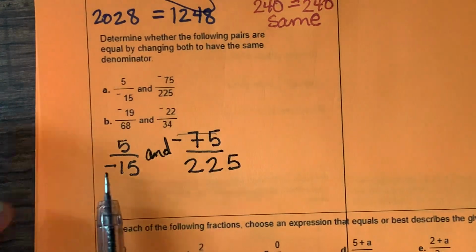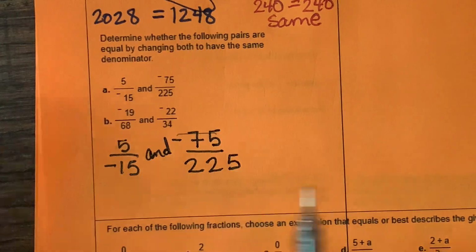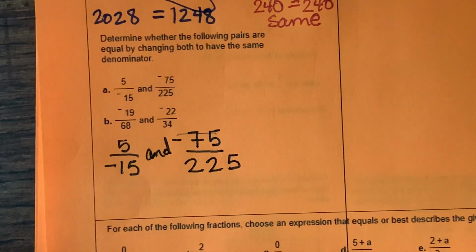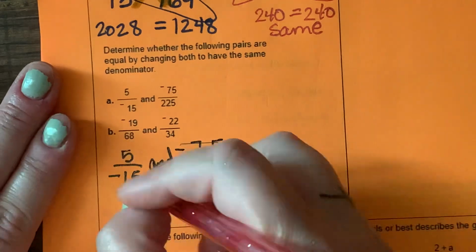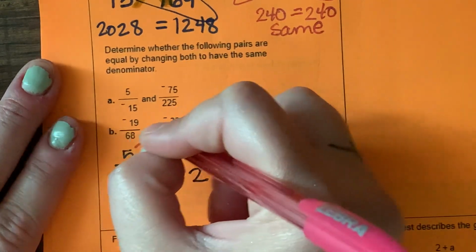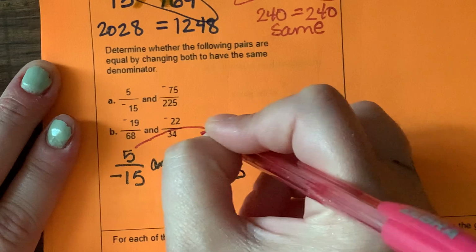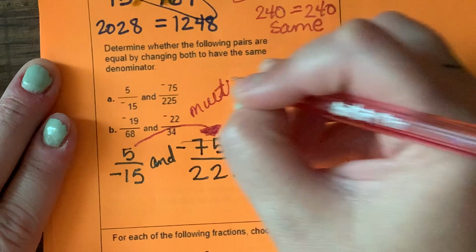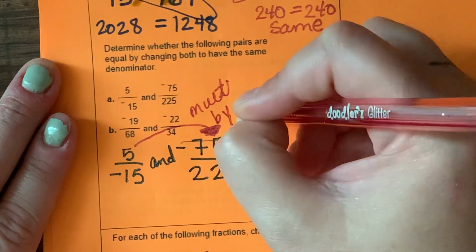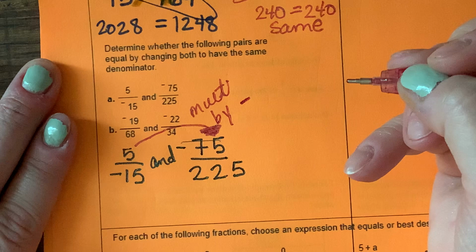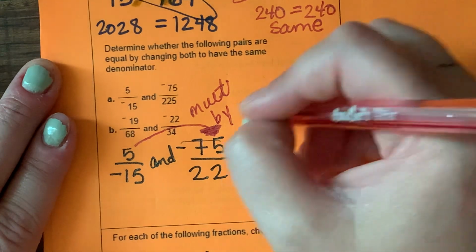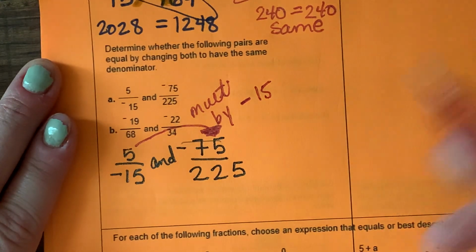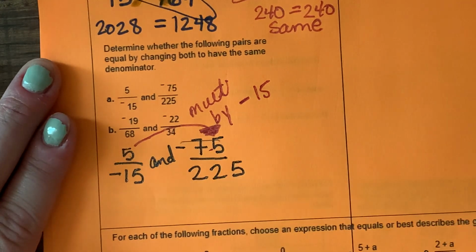So it's saying change one of these bottoms so that both of them match. So we want both of our denominators to be in common. So this is kind of what I was talking about earlier. We're going to ask ourselves, what multiplies with 5 on the left to get negative 75 on the right? And I think you have to multiply by negative 15. I just did negative 75 divided by 5.